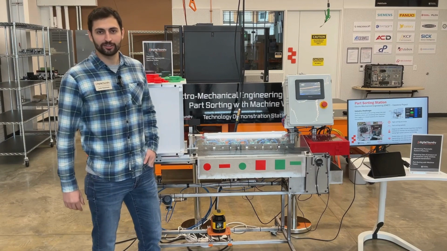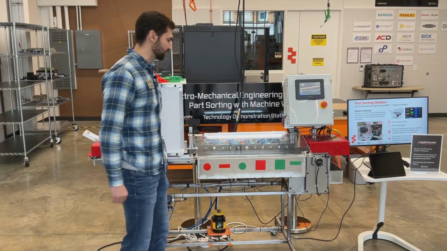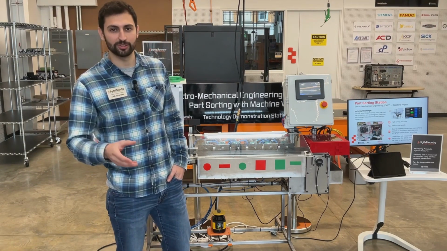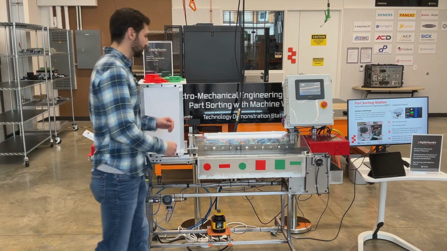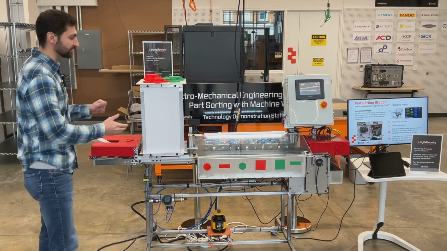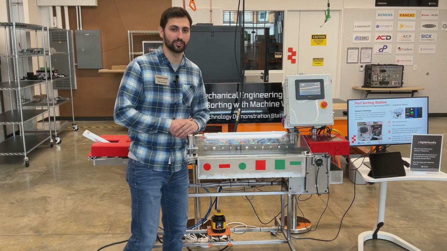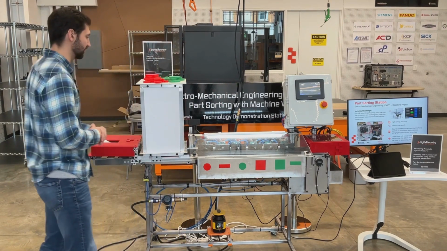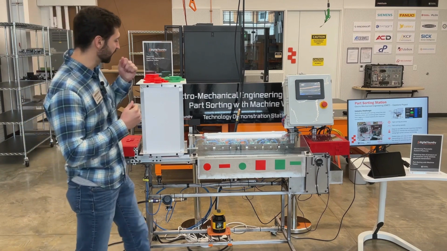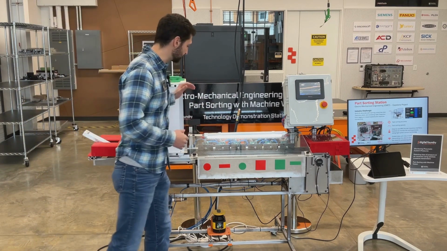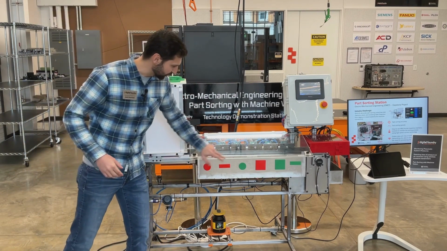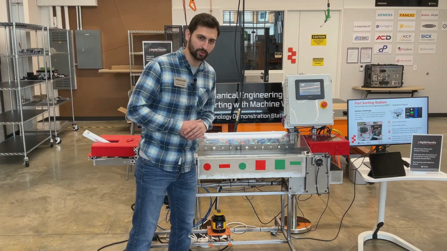Hey guys, me, Josh Stearman, down here at the part sorter. I want you guys to check this out while we're talking about inputs and outputs. First, I want to mention that this is a student-made project from the Penn State New Kensington electromechanical engineering students, their capstone senior project. Basically what it is, it's a part sorting machine, right? You put the parts in, it detects the color and the shape, and it'll shoot it into the appropriate bin.